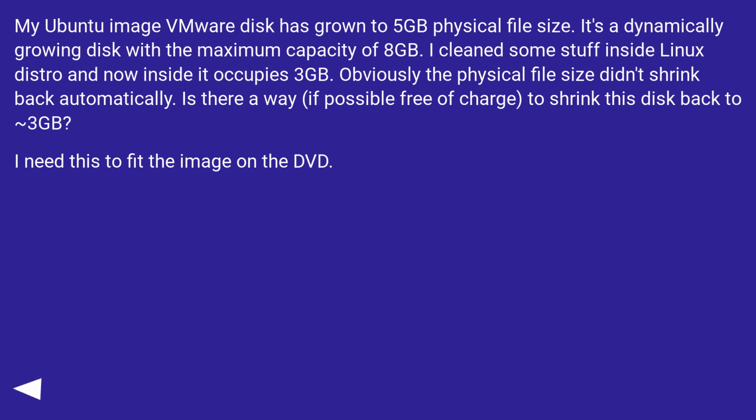I cleaned some stuff inside the Linux distro and now inside it occupies 3 GB. Obviously the physical file size didn't shrink back automatically. Is there a way, if possible free of charge, to shrink this disk back to 3 GB? I need this to fit the image on the DVD.